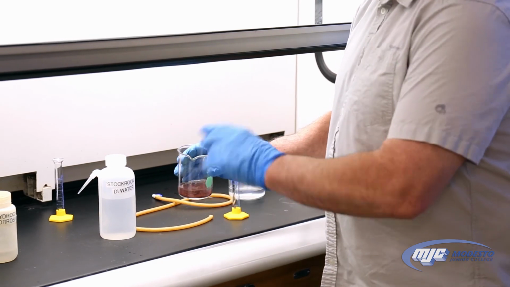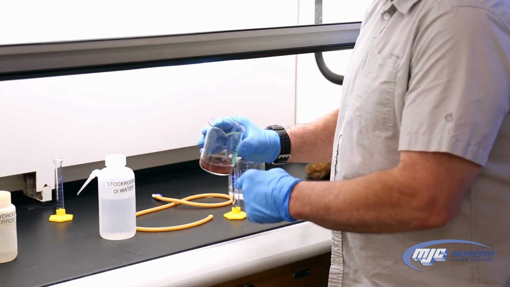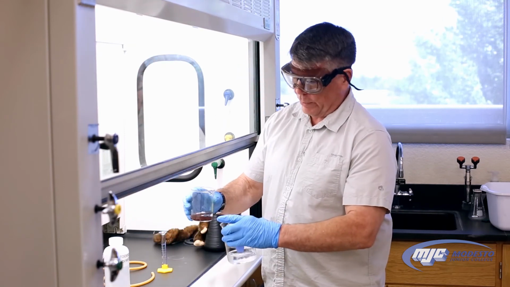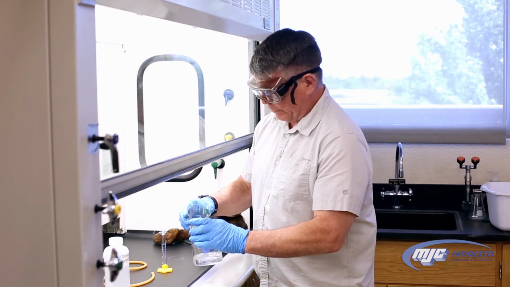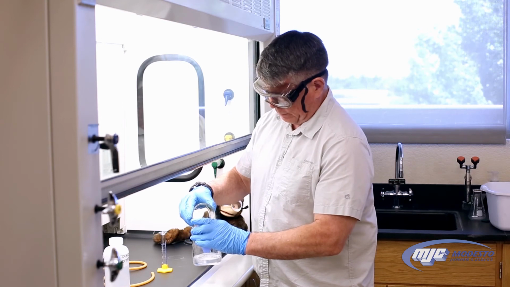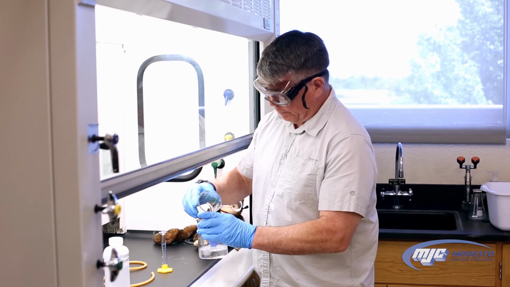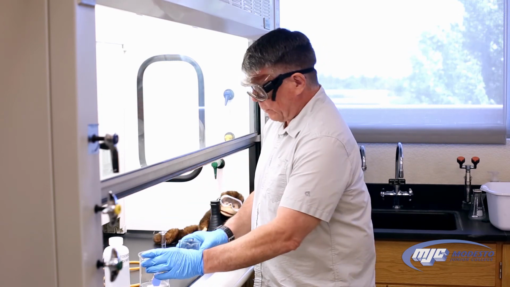So we know that the reaction's finished now, guys, because there are no more bubbles. All the zinc's gone. What we do now is we decant the liquid into our waste beaker, same waste beaker, again being as careful as we can not to let any of that copper be transferred over. Doesn't matter if we don't get all the liquid.